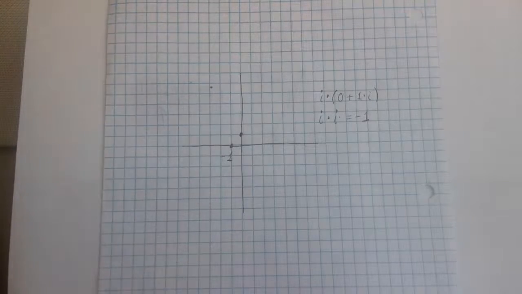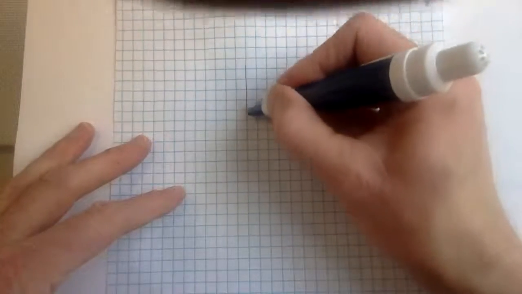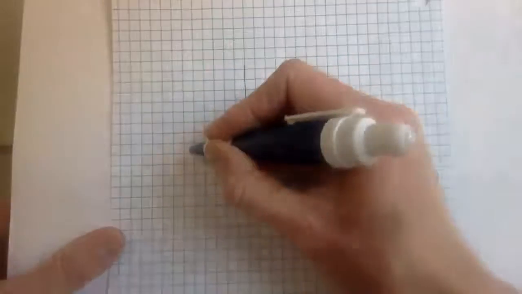Let's look at another example. We'll do just 2 more. So we'll do 3 plus i times -1 plus 2i. We draw axes.